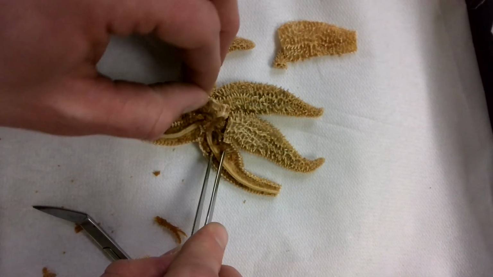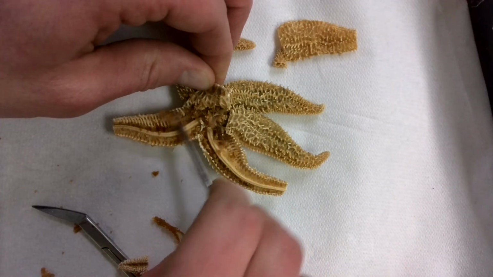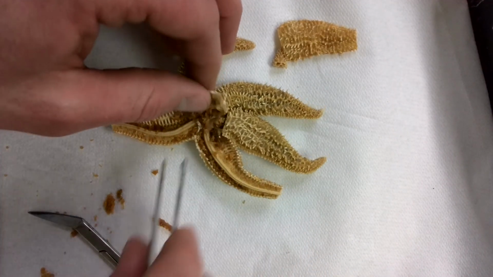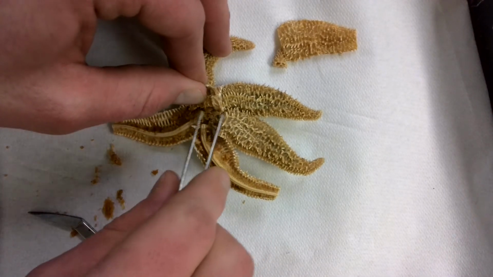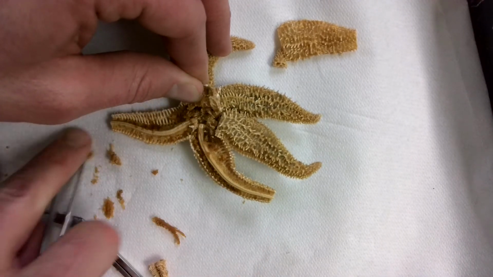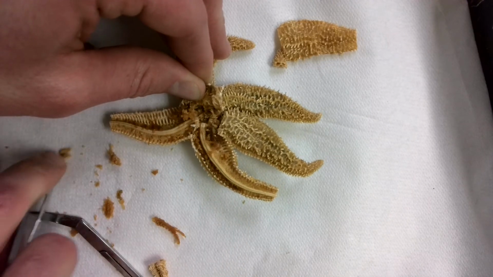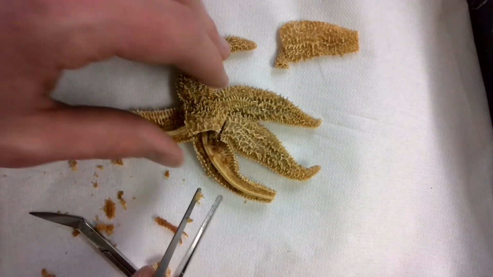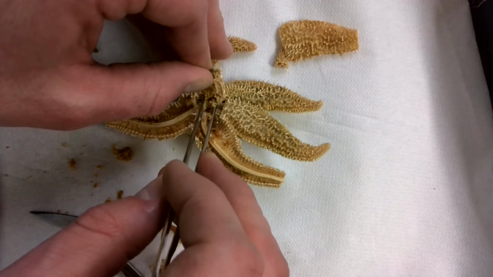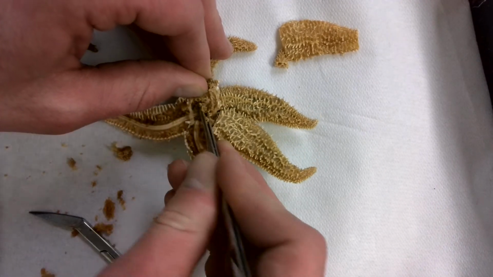So now when I lift up, I get all this tissue. This stuff right here is part of the stomach. Now I don't remember what the term is specifically, but when a starfish eats a bivalve, it actually kind of spits its stomach into the bivalve after it's pried it open. So the starfish has a real unique adaptation to eat that way.